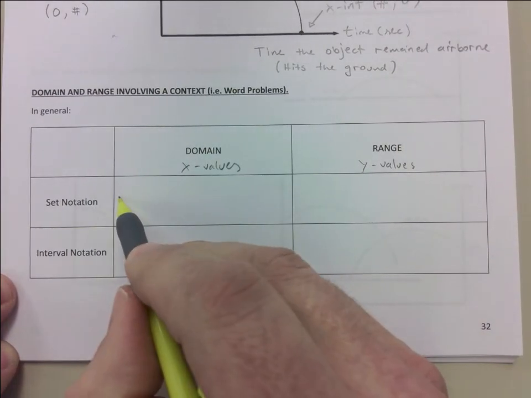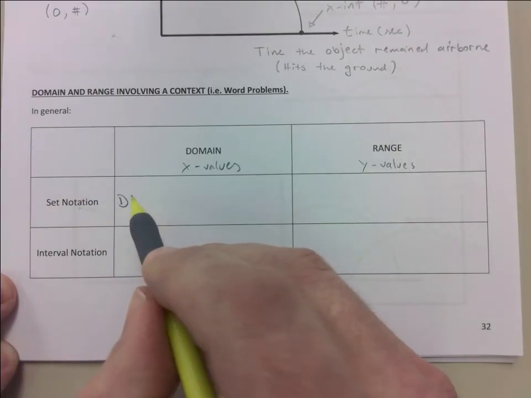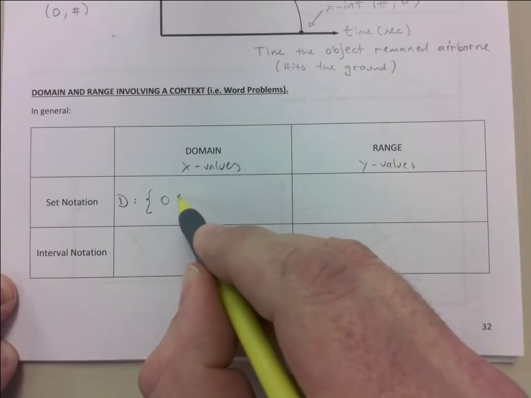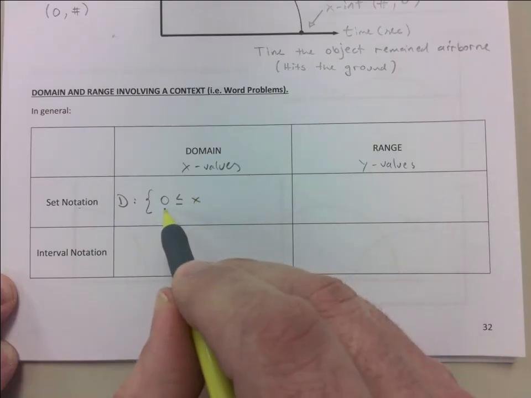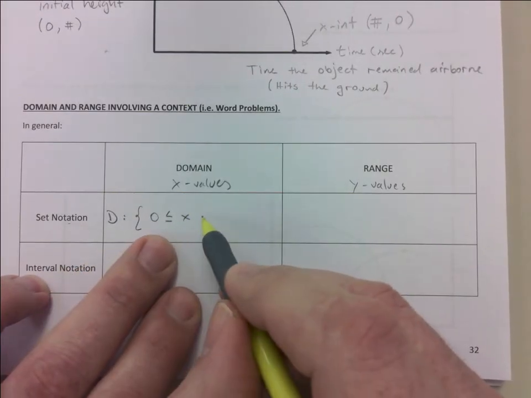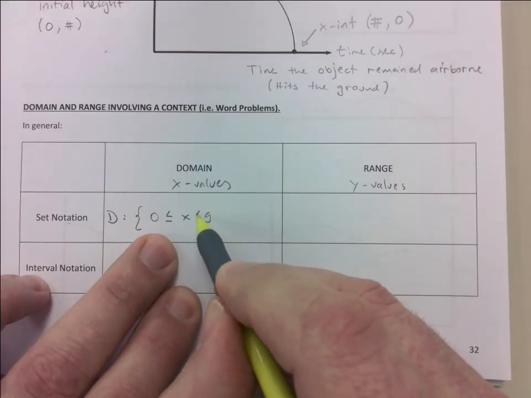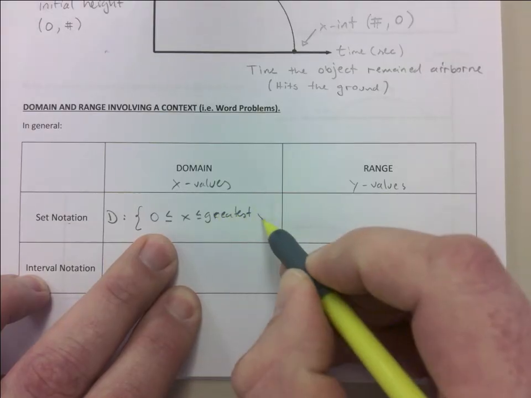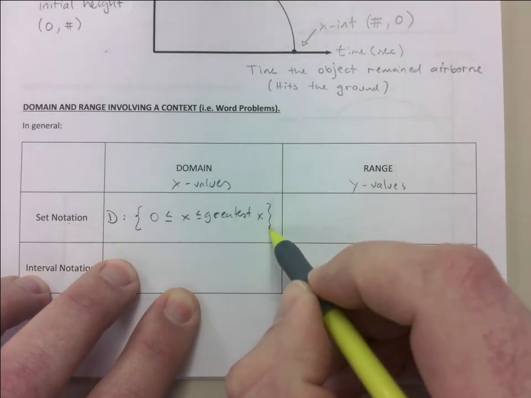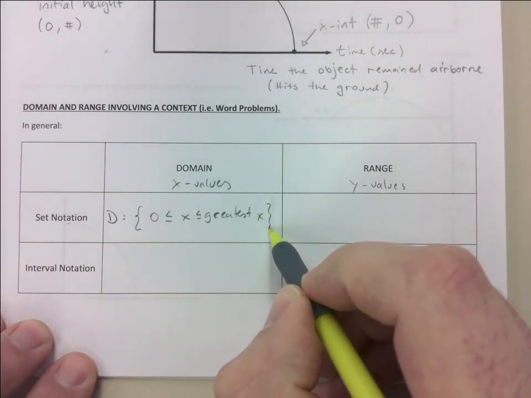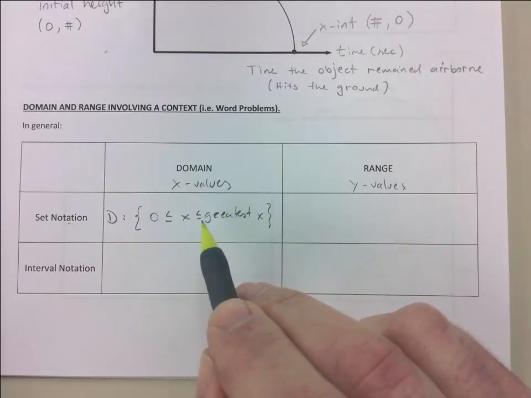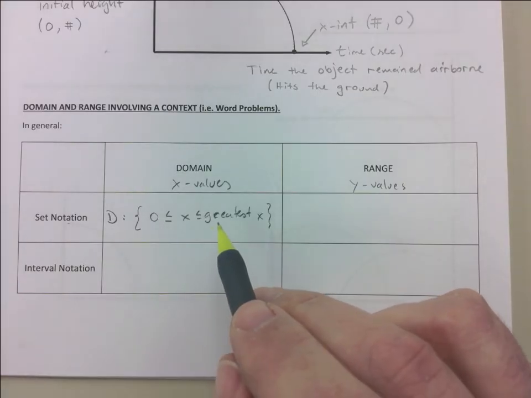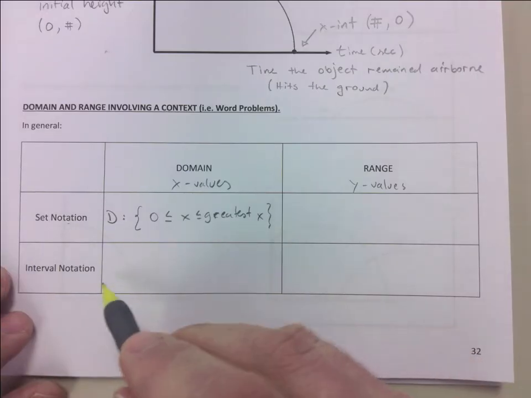So in general, if we want set notation, it will be 0, so X will be between 0 and the greatest X value. Honestly, I would not necessarily say you have to include this in your study sheet, because if you just looked at mine, I cover domain and range there. This is just revising it.